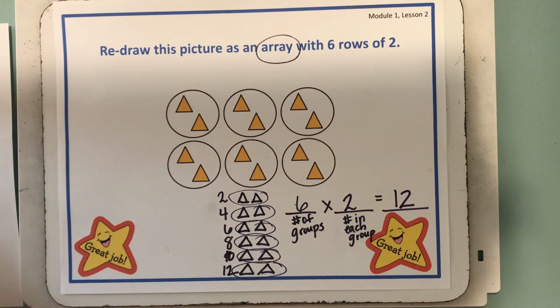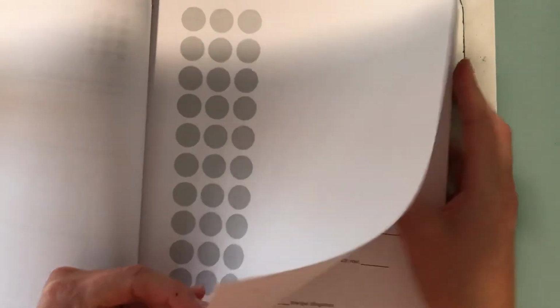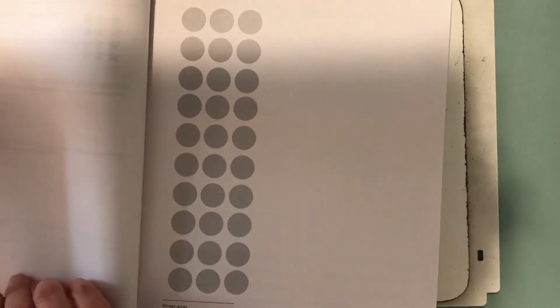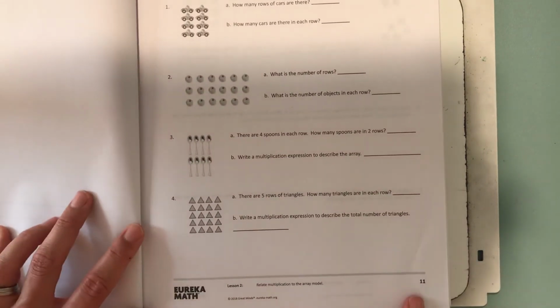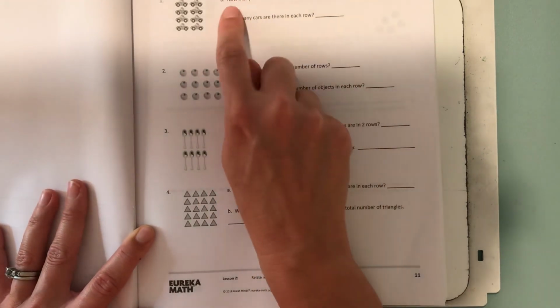All right, my sweets, now you are going to go to your Eureka math book and you are going to do page 11. So this is exactly what we just did. They're just asking you questions.